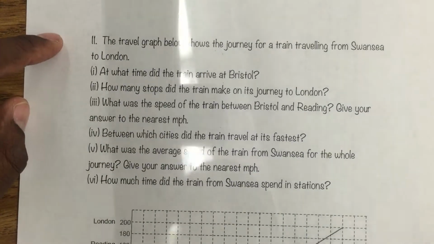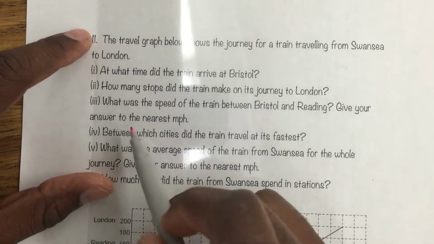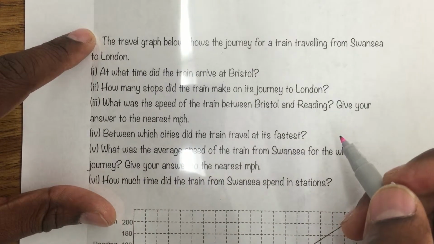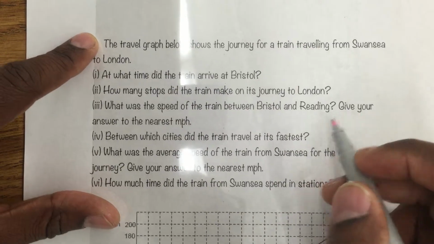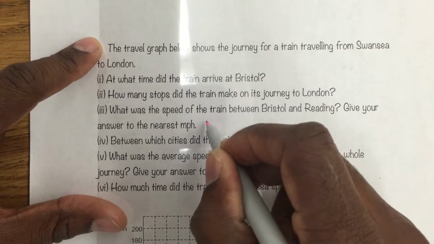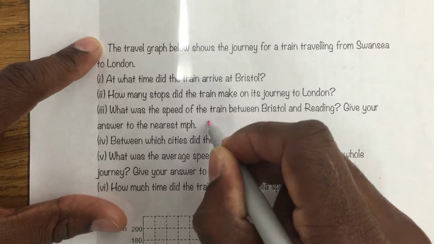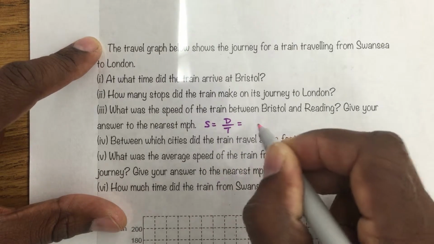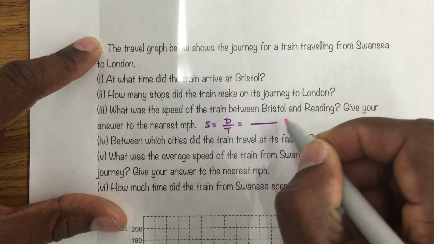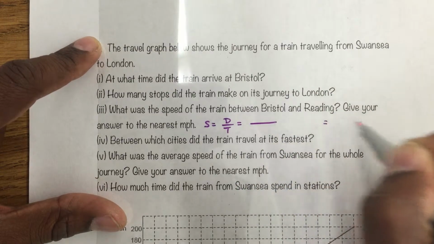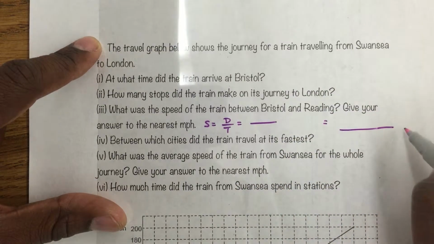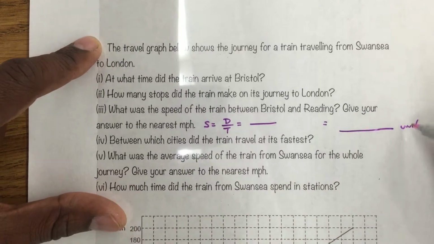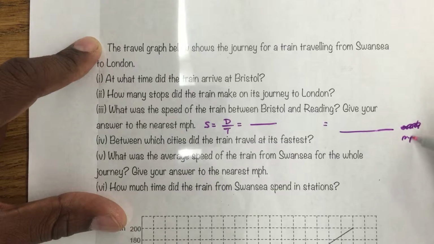Also, if the question asks you for work, for example, here it says, what is the speed of the train between Bristol? I need to see your work. Do not just put an answer or you will not get credit. So I guess I'll just go ahead and say you already know. You need to write the formula. Speed equals distance over time. Okay, then you need to sub in the values with your units and then give me your answer with the correct units over here, whatever they should be. It says here miles per hour, so we can only put miles per hour.